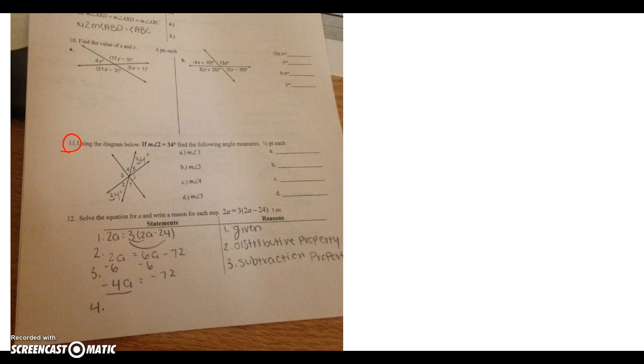Okay, using this diagram, if we know that angle 2 is 34, like you did, you already know angle 5 is 34 because of the vertical angle theorem, right? The other thing you know is, if this is a right angle, that's a right angle because the complement of a right angle is a right angle. So angle 4 has to really equal 90 minus that 34 degrees, right? That's 56. So angle 4 is 56.